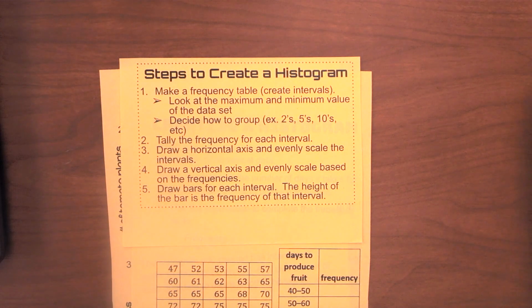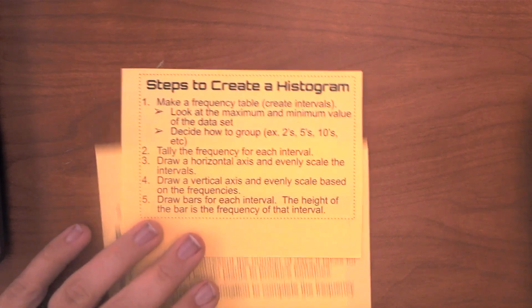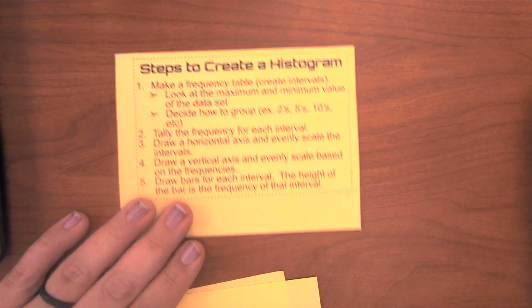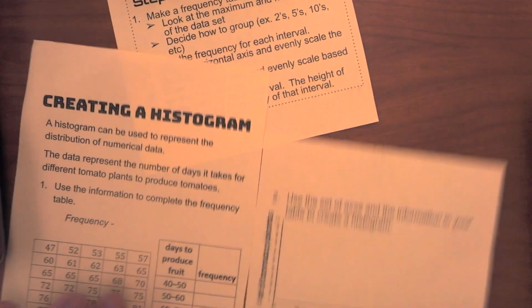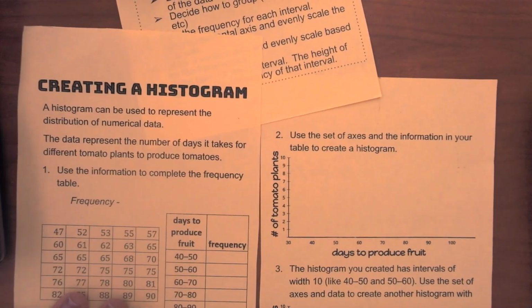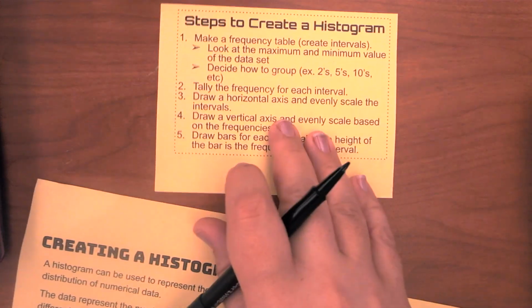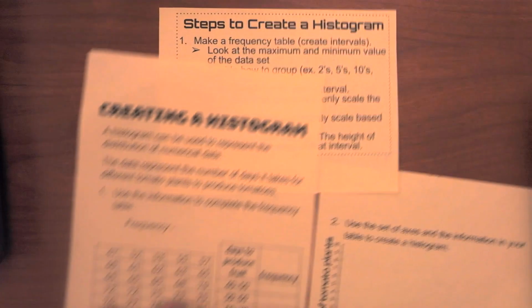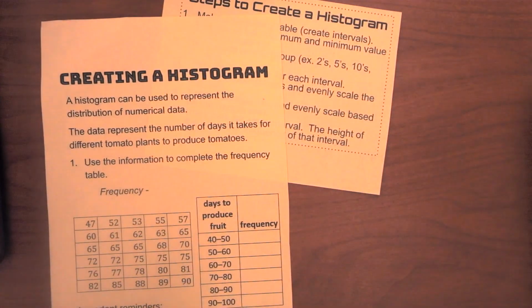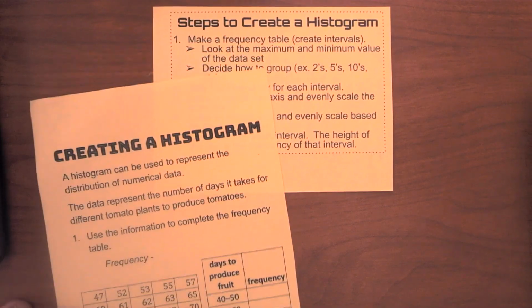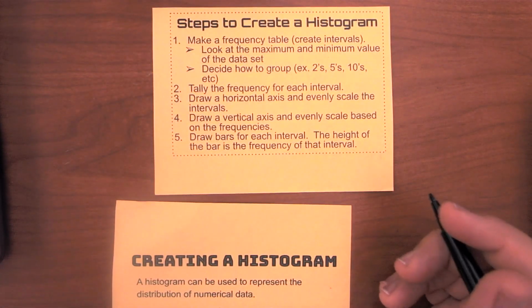So you've got 3 pages that are going to go into your notebook. You have this little one on steps to create a histogram, and this page that you're going to cut in half. So we've got 3 pages to put in our notebook. I'm going to put in the steps first, and then I will put in this creating a histogram page and then this follow-up page after. So go ahead and do that as well, and then we will go through this step by step.